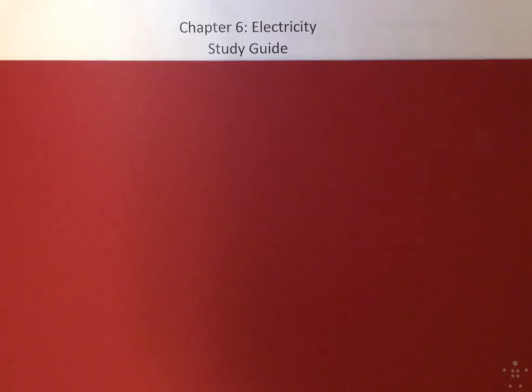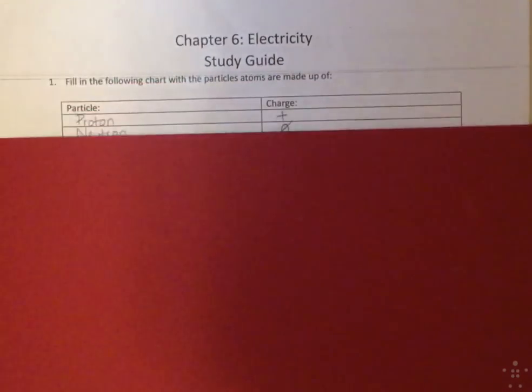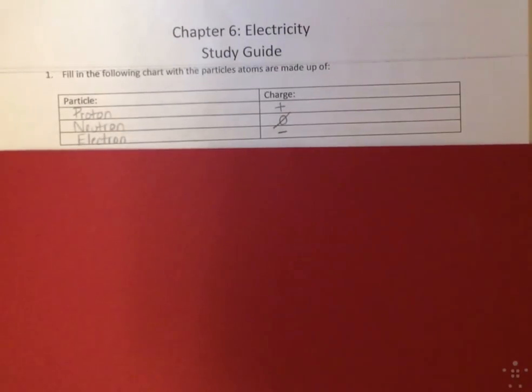So your first question was to fill out the chart with the particles that atoms are made up of. We talked about atoms at the very beginning of this chapter, and we said that they are made up of three things, and they were protons, neutrons, and electrons. An easy way to remember their charges is that proton starts with a P, and so it's positive. So proton, positive. Neutrons are also easy. Neutron is neutral, so they don't have any charge. And then electrons are negative. So your chart should look like this.